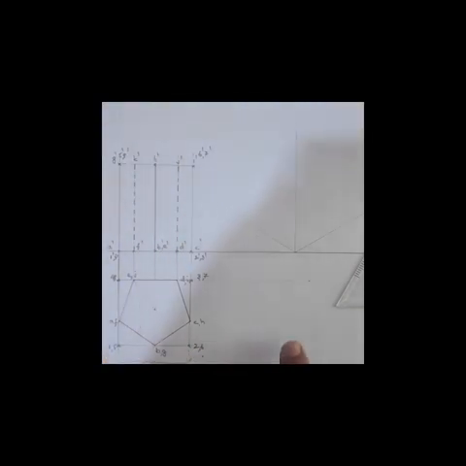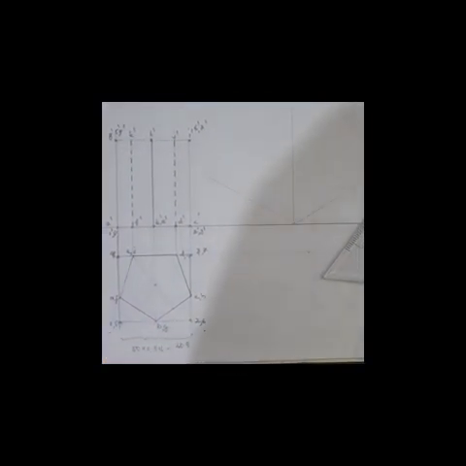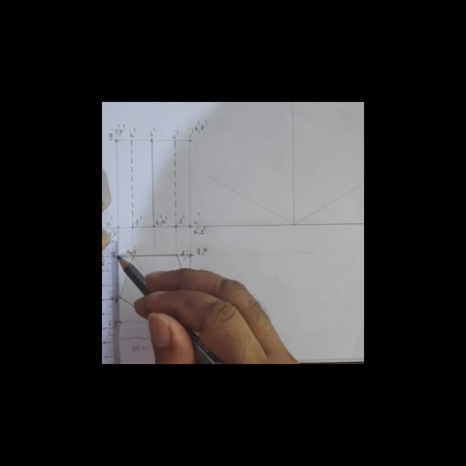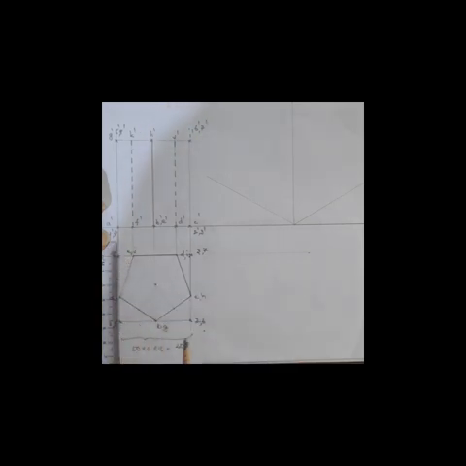This dimension is 40.8, and we have to find the next dimension. This one is slightly different. This is not a square but a rectangle. It appears to be square but there is a slight difference. This dimension is smaller than this dimension. This is 46, this is 50.